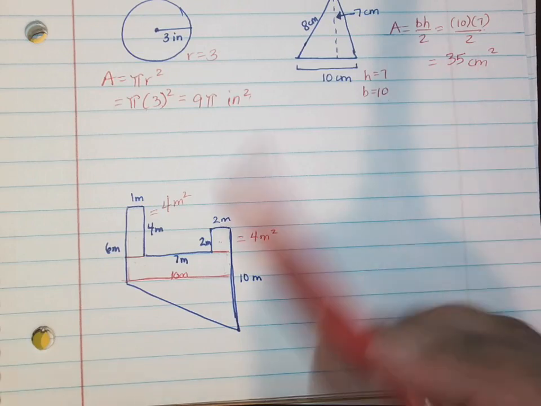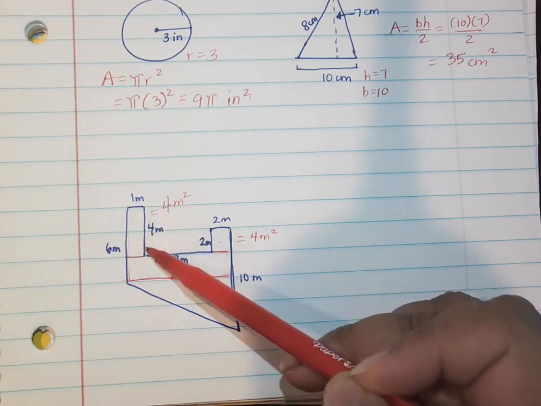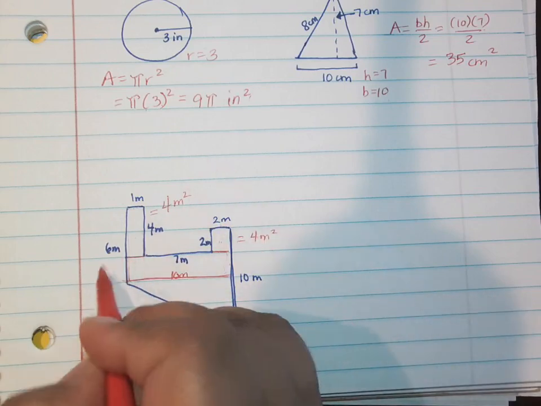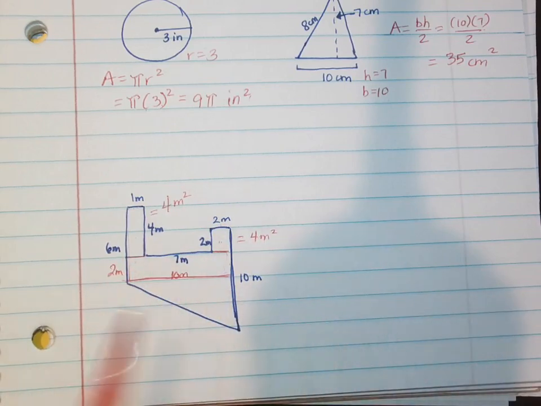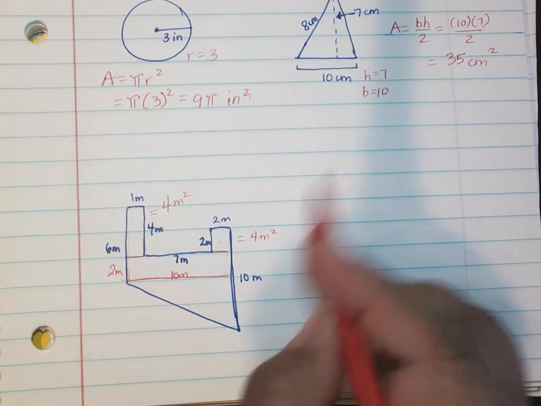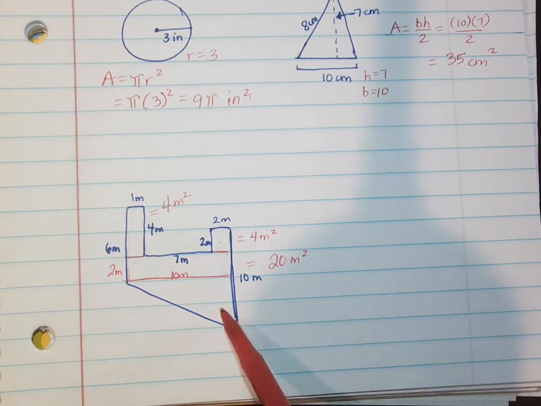Let's see. This whole section was 6. We know that part is 4, so if we subtract those, we can get the leftover. So this is 2 meters. So if we're doing length times width, 10 times 2 would be 20 meters squared. And now we're just left with the triangle.